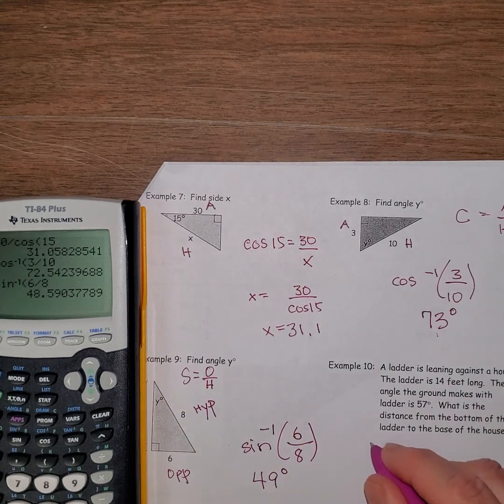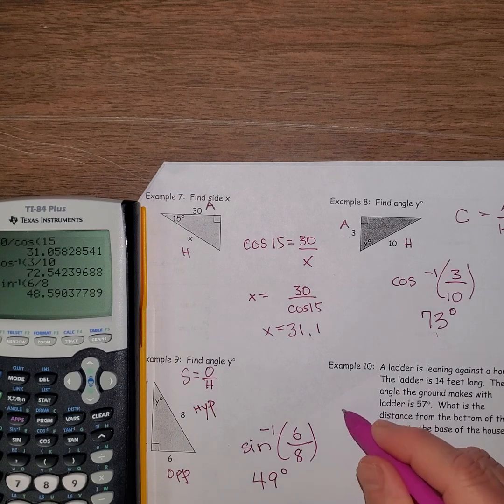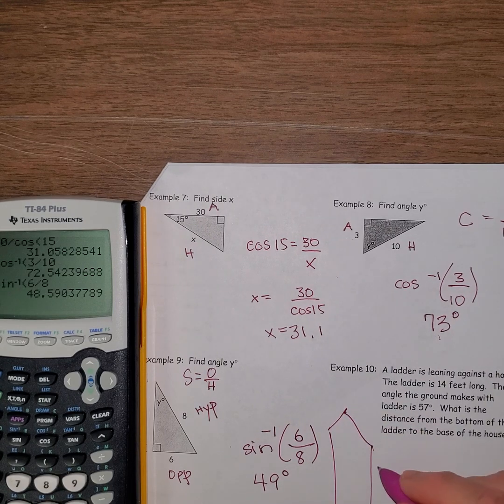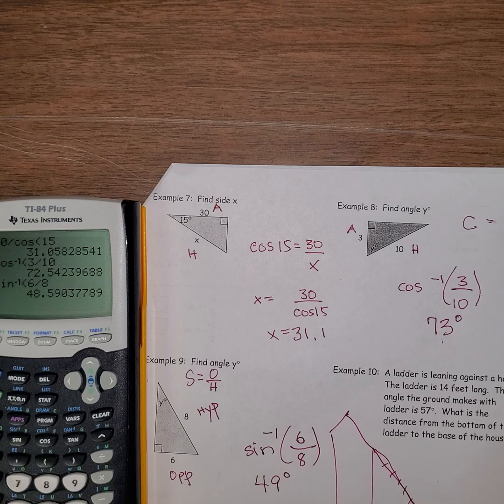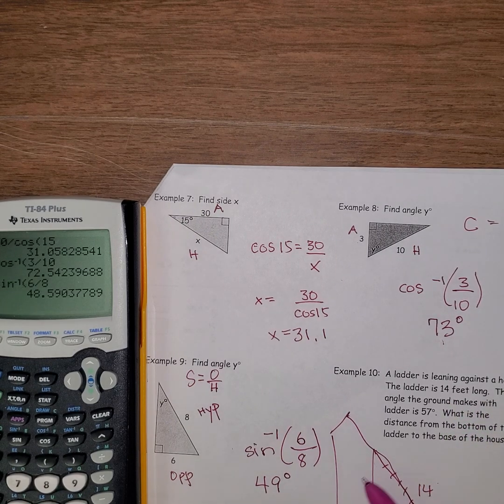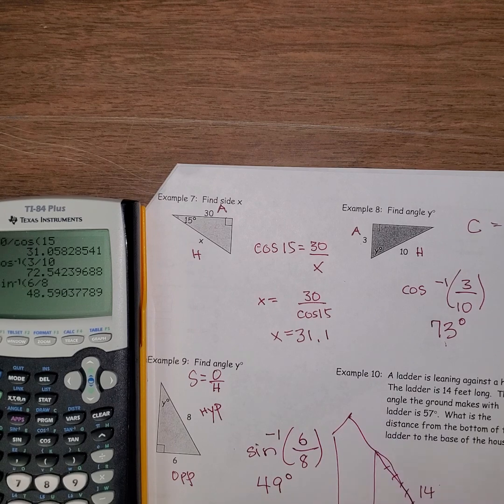So you've got a house, somewhere like this, and you've got this ladder that's leaning up against it. That's the ugliest ladder I've ever seen in my life. Anyway, the ladder is 14 feet long. The angle the ground makes with the ladder is this angle, and they tell us it's 57 degrees. What is the distance from the bottom of the ladder to the base of the house?